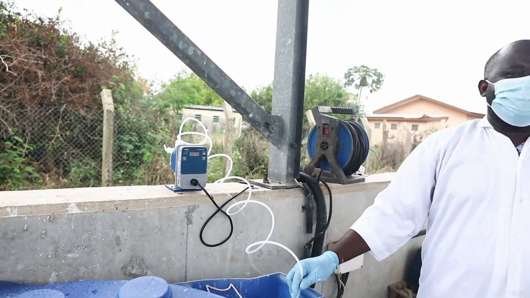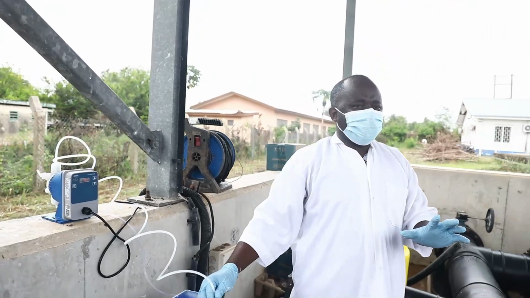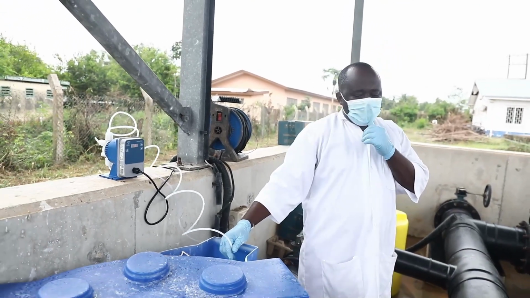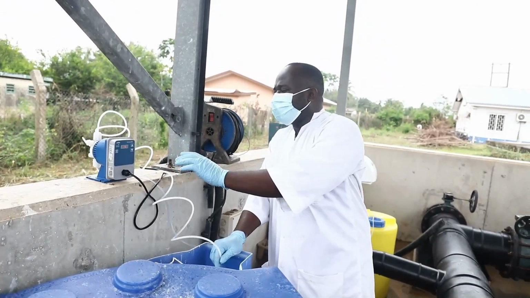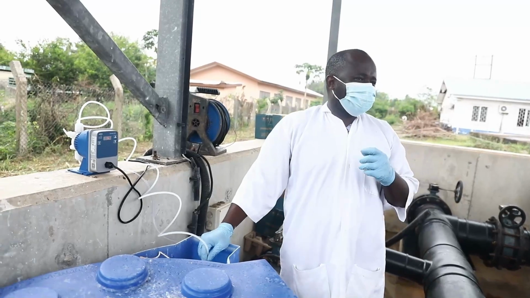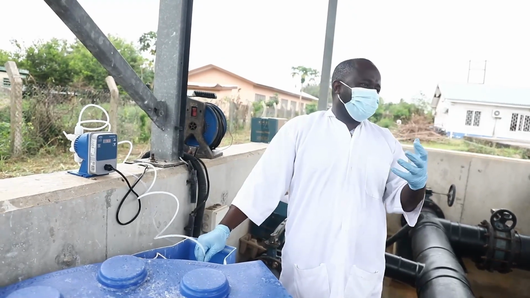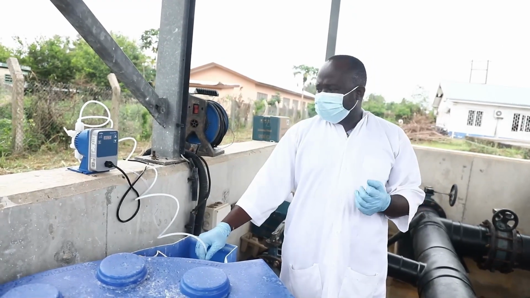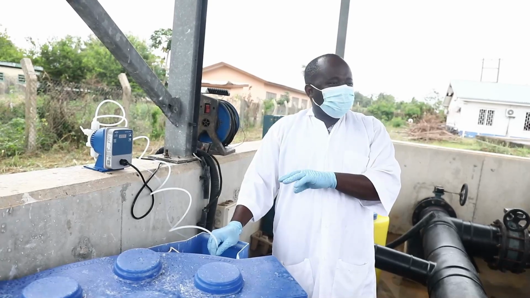Finished setting up our system. Everything is set and done. The machine is working effectively. So now, this doser is able to do 9 liters per hour, okay, on the maximum. So it depends on your hypo solution, it can do the dosing for you.